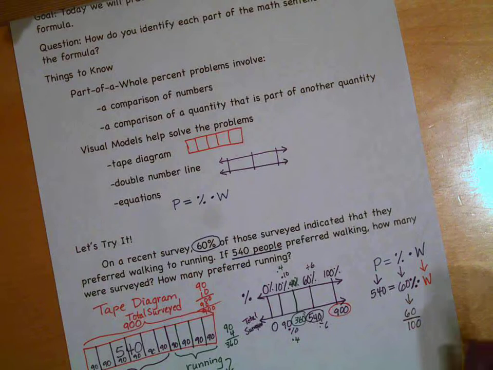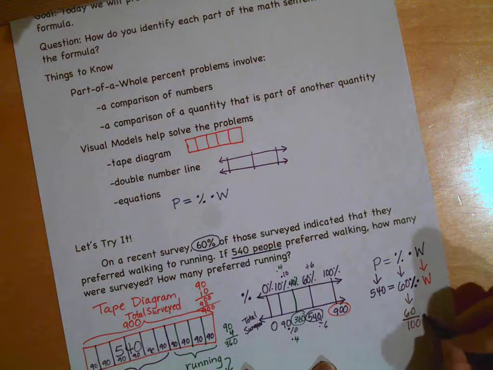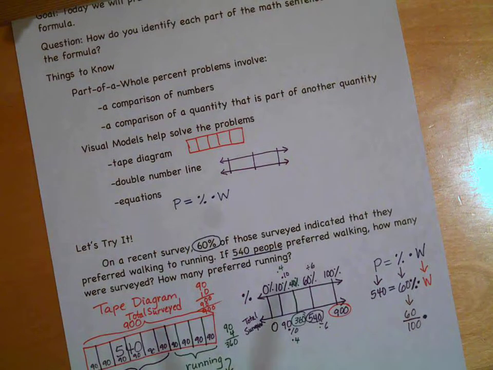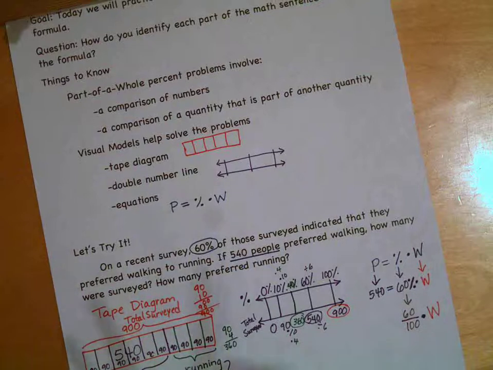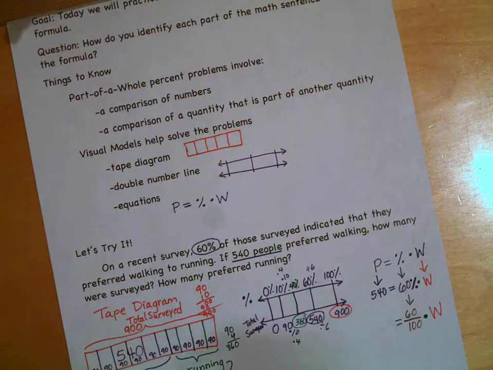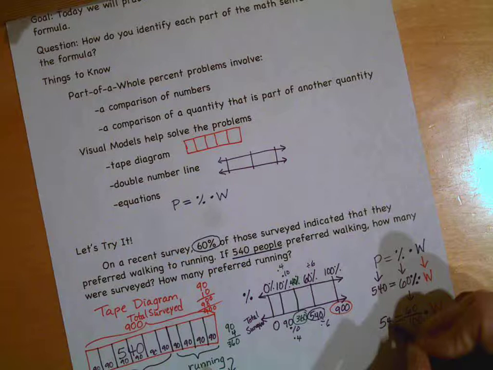Because the percent symbol tells you per 100. The number in front of it tells you the number. So now I have 60 hundredths, and I'm going to say 60 hundredths times what number equals 540. And that's what we're trying to figure out.